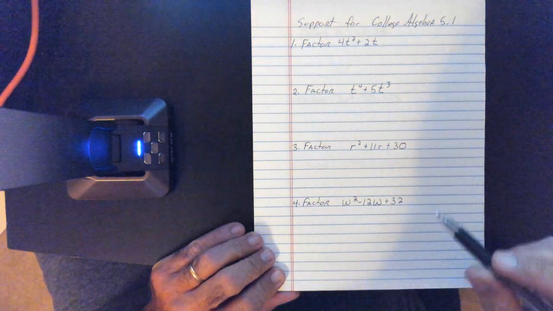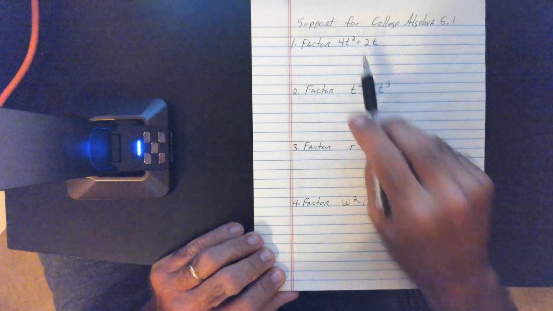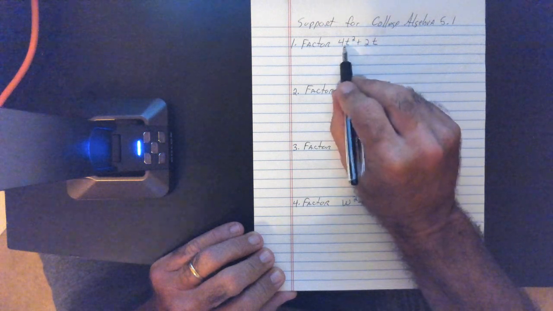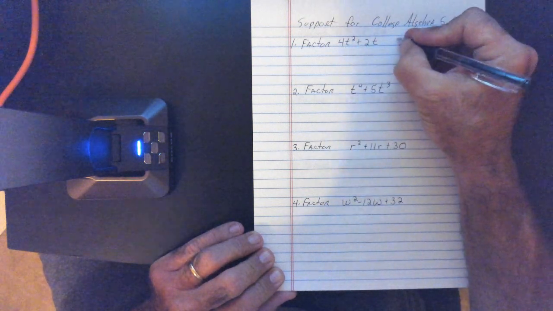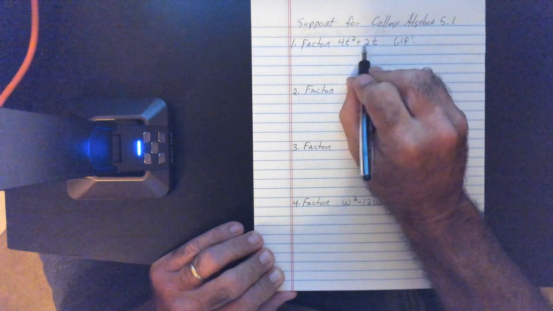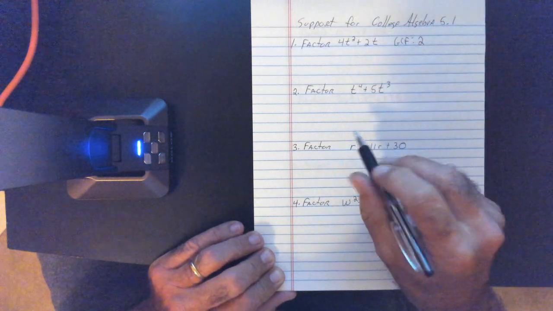Alright, this is support for college algebra 5.1. So they want me to factor. The first thing I'm doing on this, since it's a two-term binomial, is looking for a greatest common factor. So, let's see, 4 and 2. A 2 will go into both of those, so I can factor out a 2 as my greatest common factor.